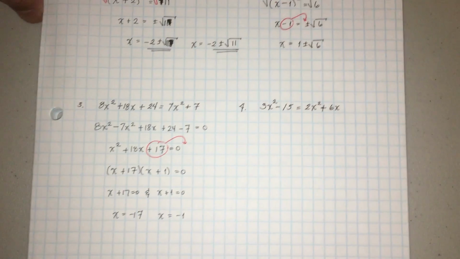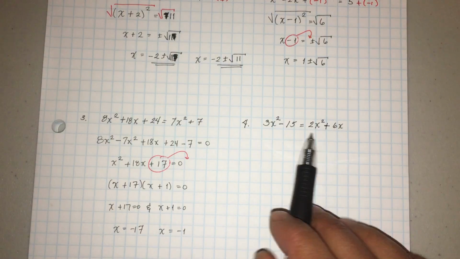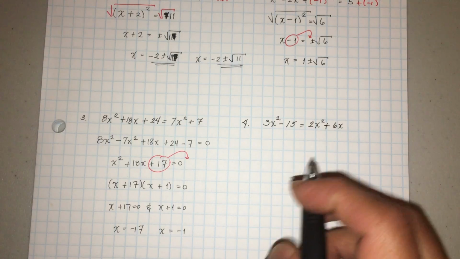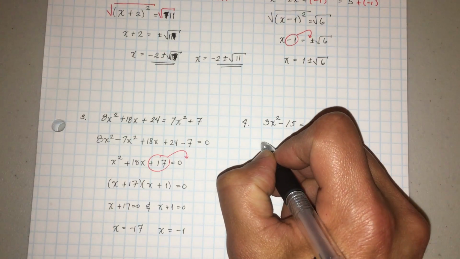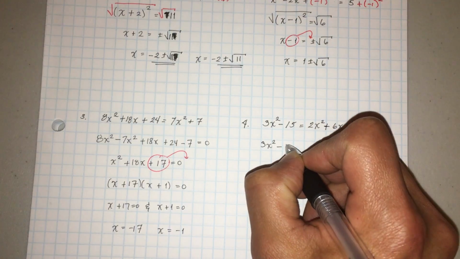So just be careful with that. Let's go ahead and do one more problem. Vamos a hacer uno más. Same thing, I'm going to take the 2x squared to the left so I can have a positive x squared. Voy a mandar el 2x cuadrado a la izquierda para que tenga positivo el x cuadrado.